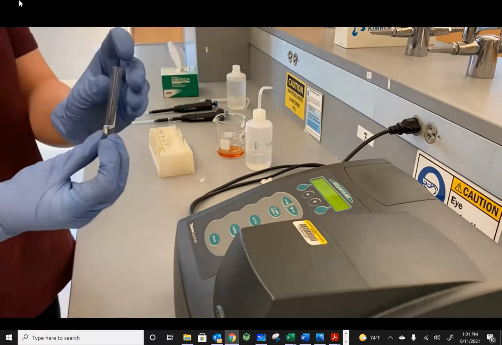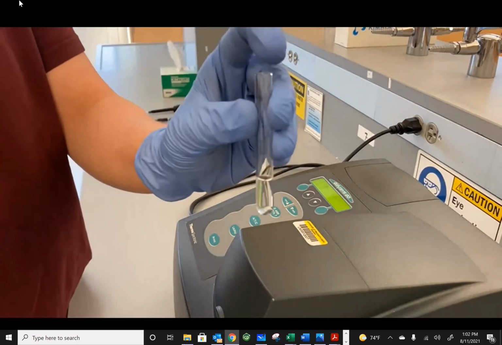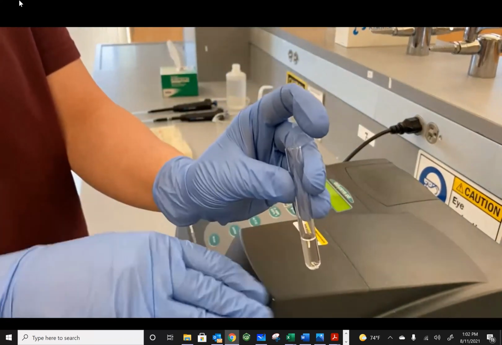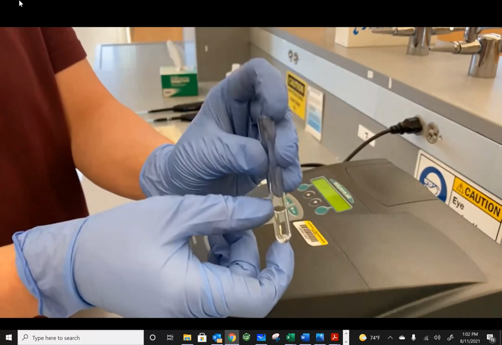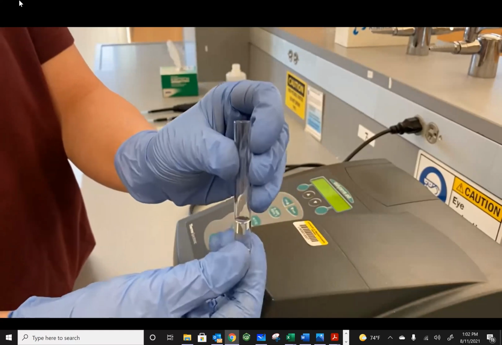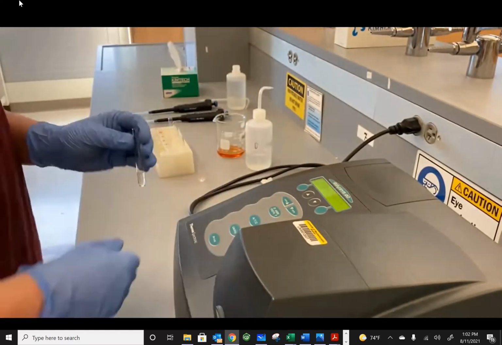But to do that, we keep our metal, not the complex, just the metal, which is this clear liquid here, in a standard amount of 1,000 microliters. Now, as you can see, before we add the ligand, it is clear. It looks pretty much just like water.